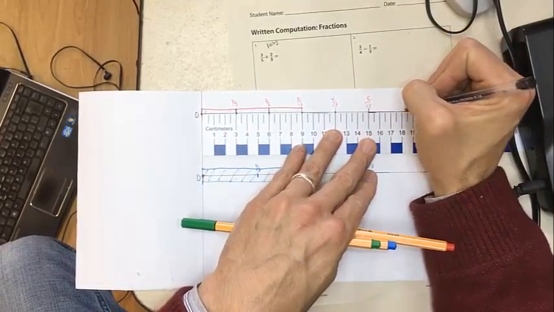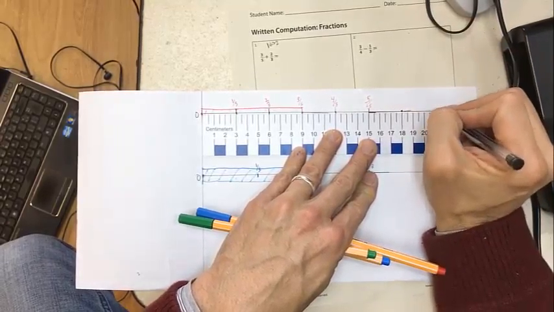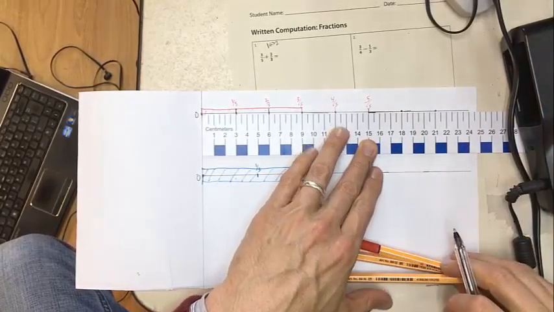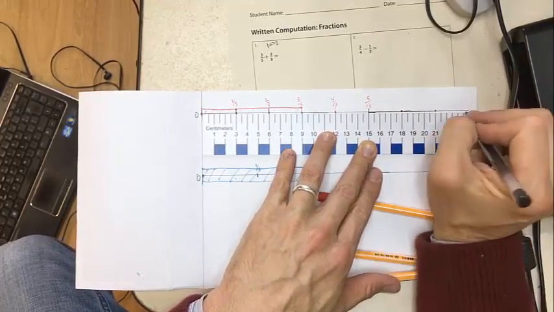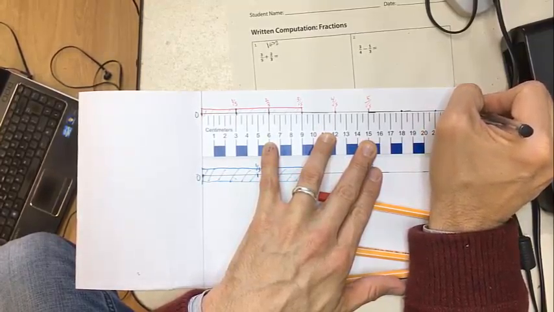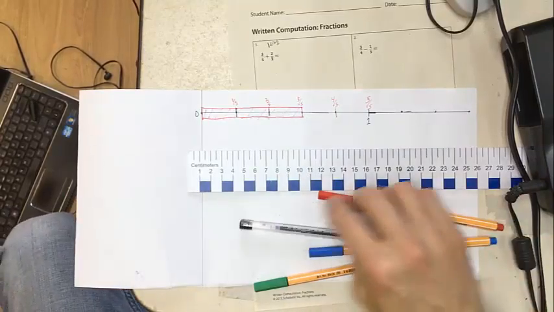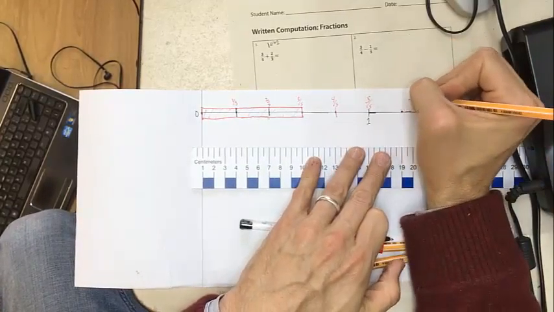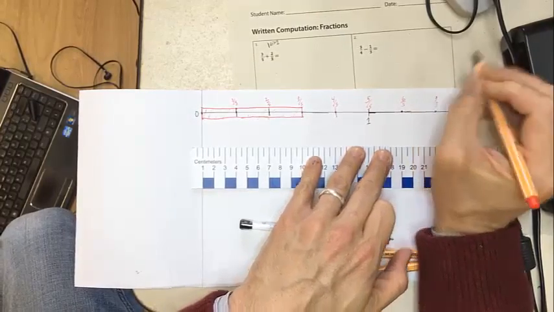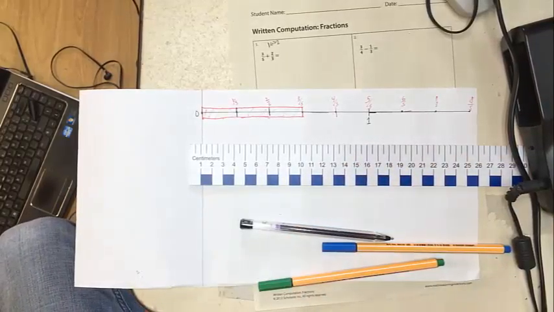So 3 more would be 18. 3 more would be 21. And 3 more, hey, we ended there. I wasn't even thinking about that. Would be 24. Okay. And then if we're counting, this is 6/5, 7/5, and then 8/5. So this number line is going to 8/5.